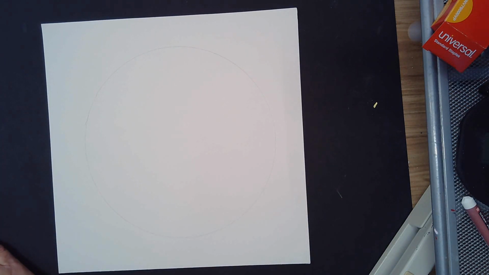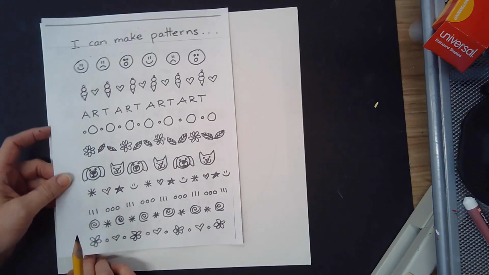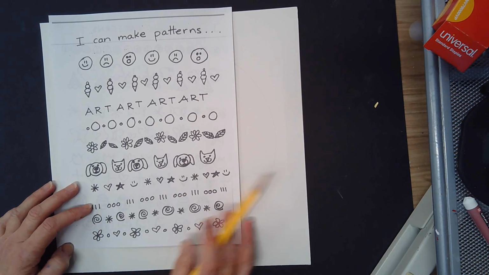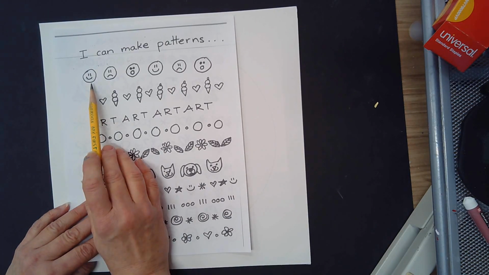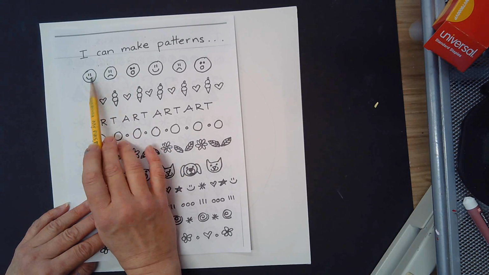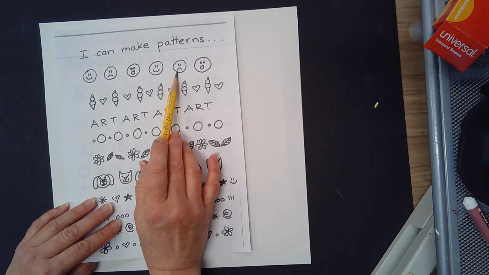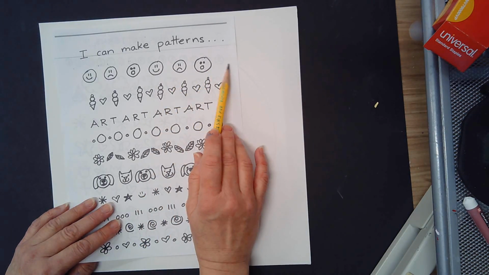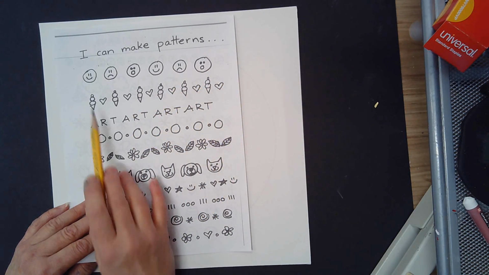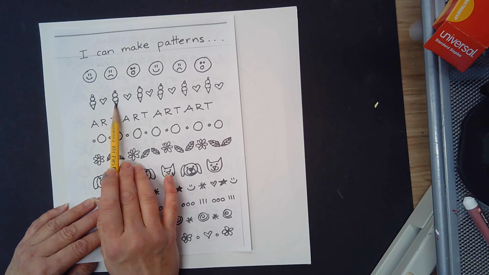And on the frame, I want you to create some patterns. So I have a sheet here with some pattern examples. You can do any pattern you want. You could do emoji faces, and this is an ABC pattern. Smile, frown, uh-oh, smile, frown, uh-oh, and the next would be smile, frown. I could do that all the way around. I could do ice cream cones and hearts, ice cream cone and heart. This is A, B, A, B.